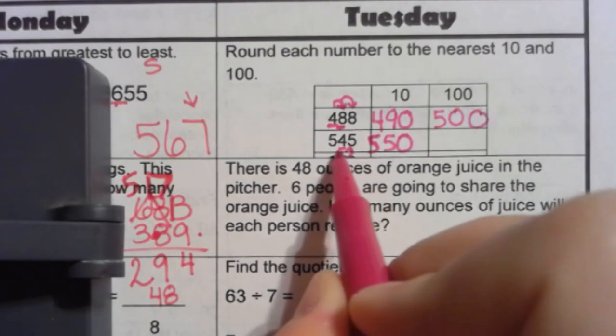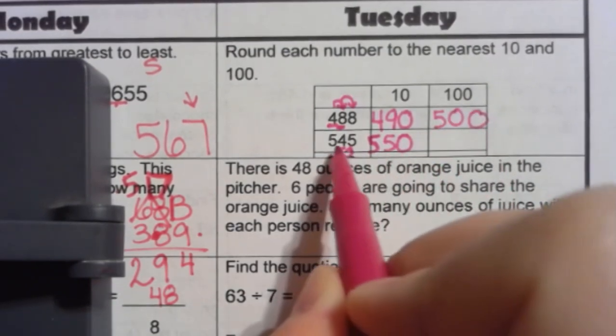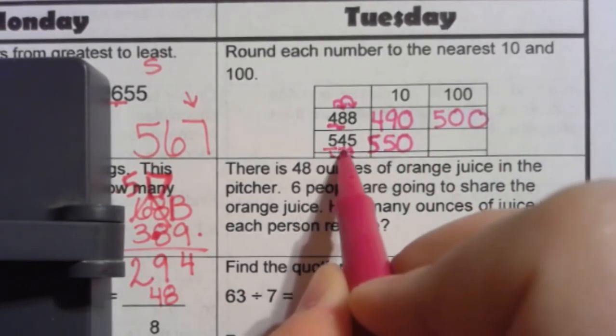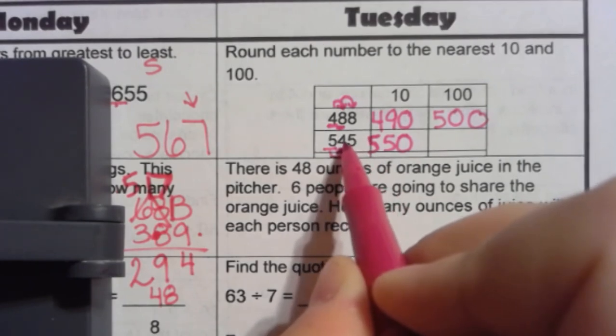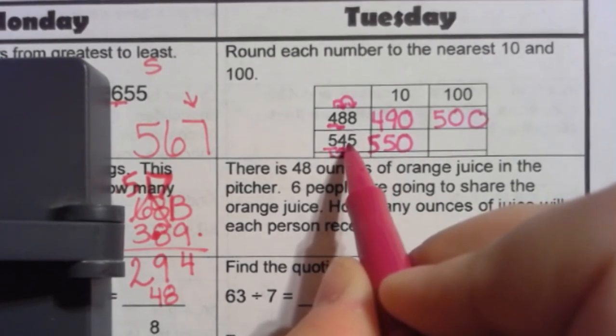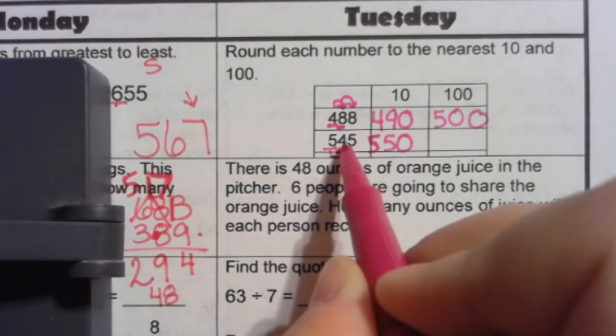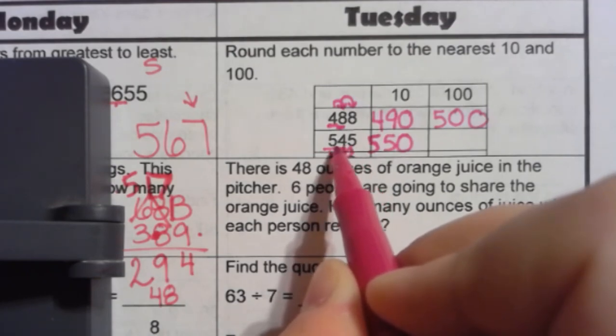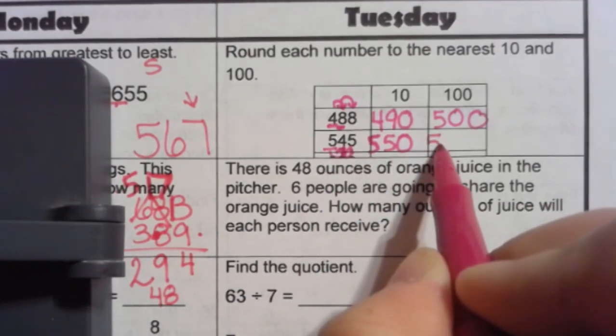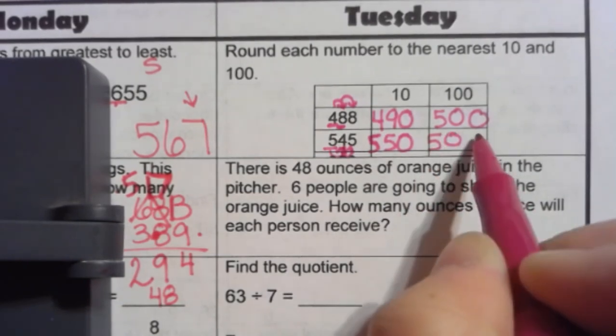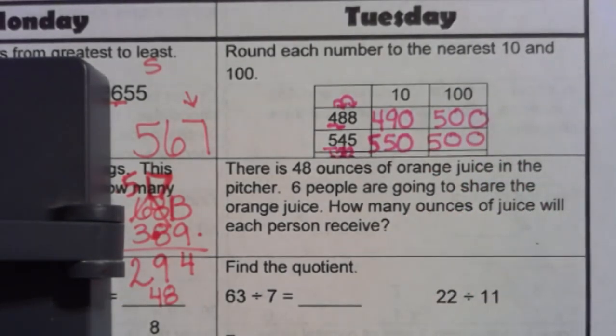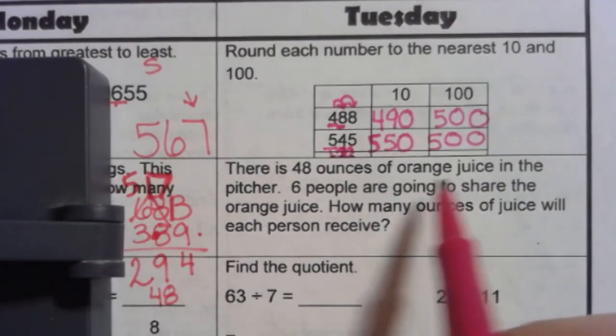Then we have 545. We need to find that hundreds place, and look at your bully. Is a 4 big enough? He is not. A 5 or bigger. So that 4, that bully cannot touch me. I stay the same. Nothing ever happens to the bully or his friends. 545 rounds to 500.